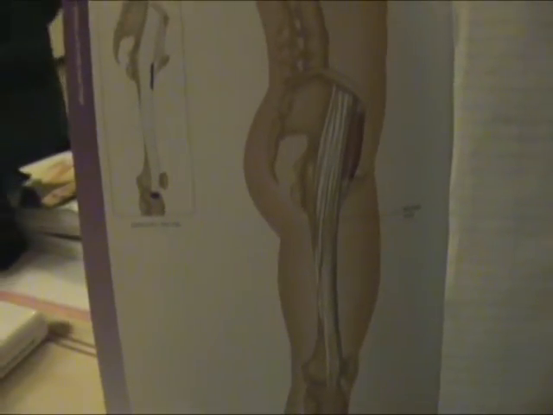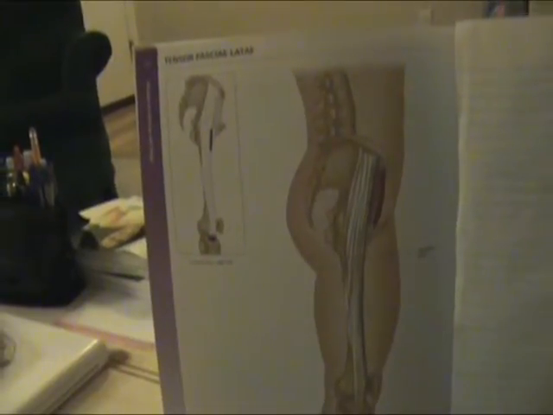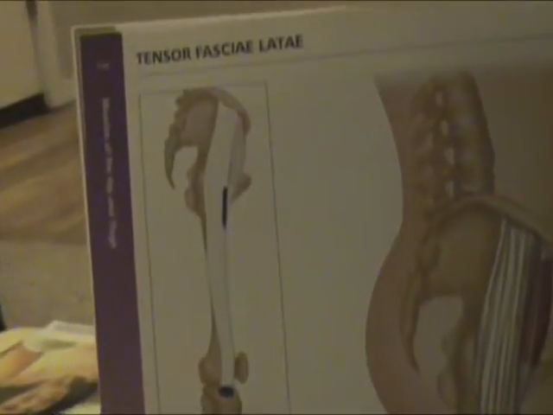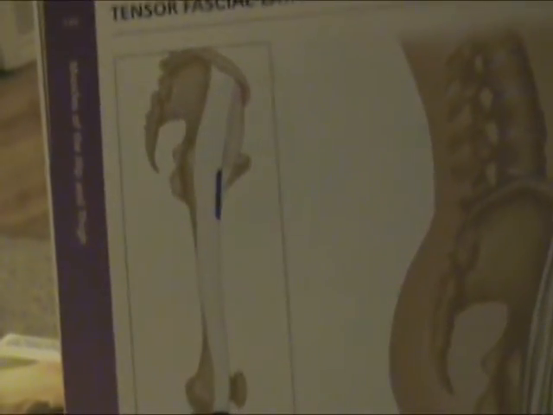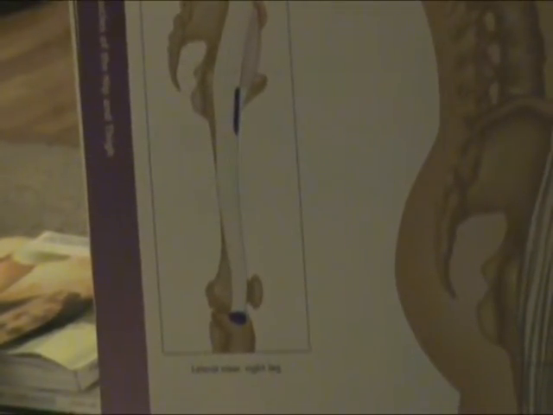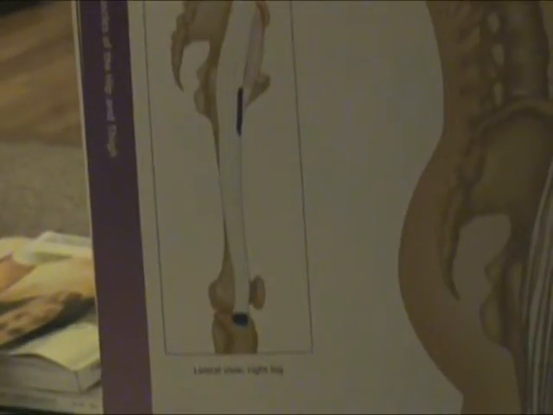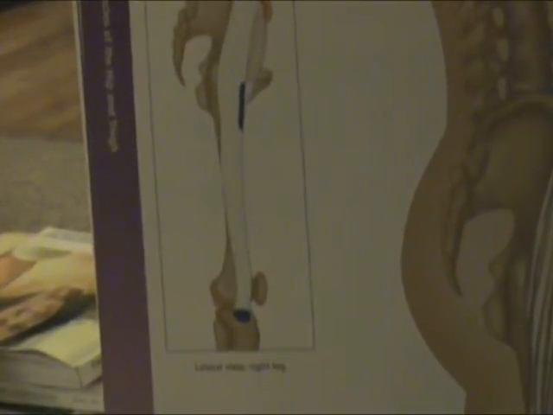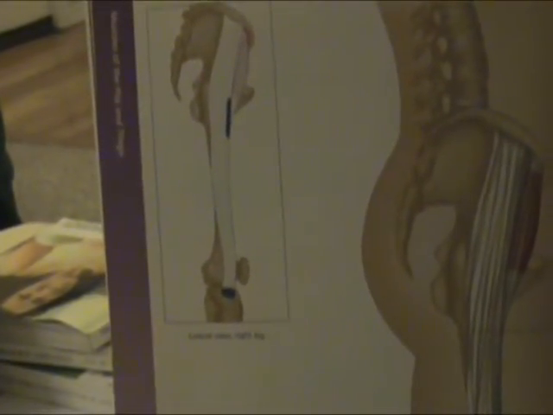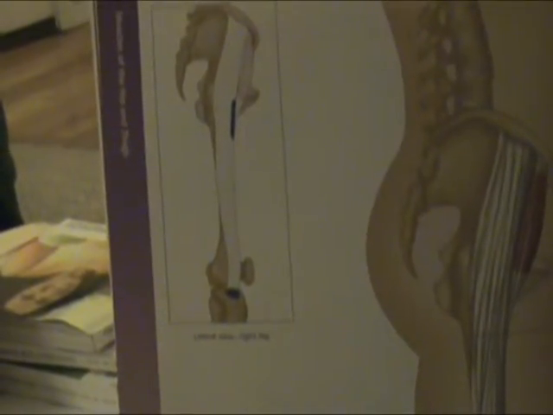Now we are looking at the tensor fascia latae, number 47 of the muscle chart. It is pinned on the cadaver. You'll find that on your list under number 9. The tensor fascia latae has its origin in the iliac crest. The insertion is the iliotibial tract. So again, take note of that important insertion site that is also pinned on the cadaver. The joint associated with the tensor fascia latae would again be the hip. The action is to flex and abduct the femur.